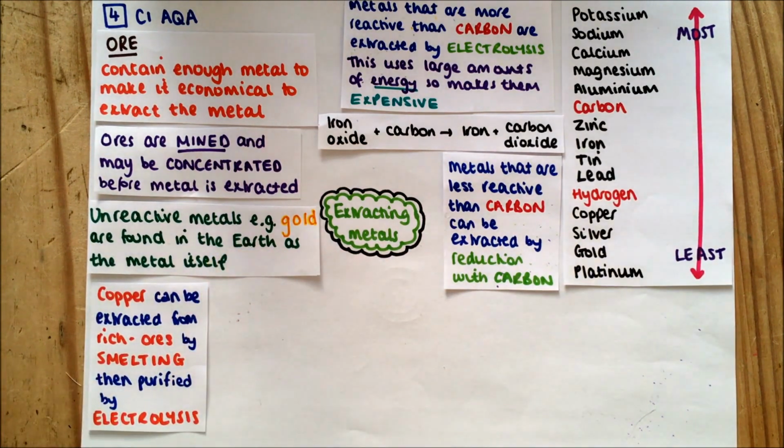is copper. Copper can be extracted from its ore by smelting, which is just burning, but depending on if it's rich or low grade, so lots of copper or not a lot of copper, we have two different things. Smelting is when it's really copper rich, there's lots of copper in the ore, and then we purify it even further using electrolysis, so using electricity.